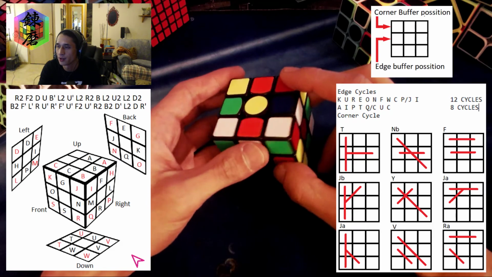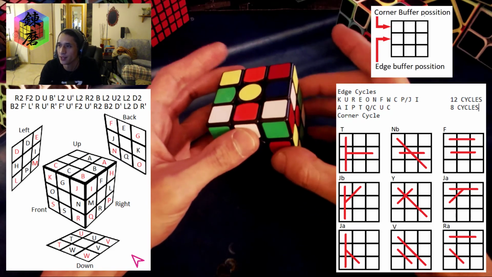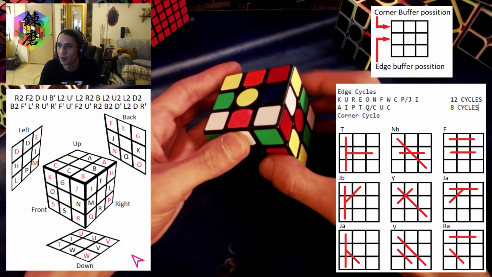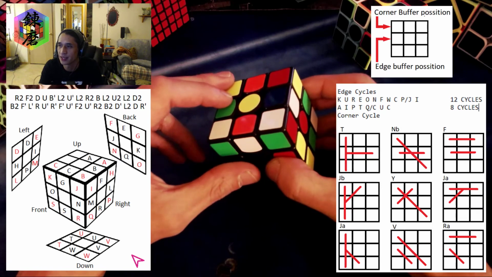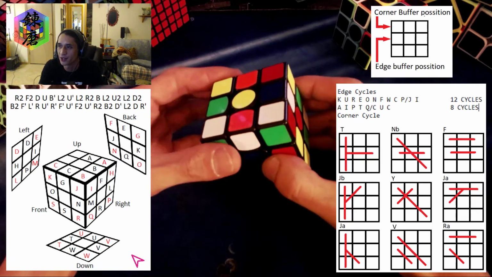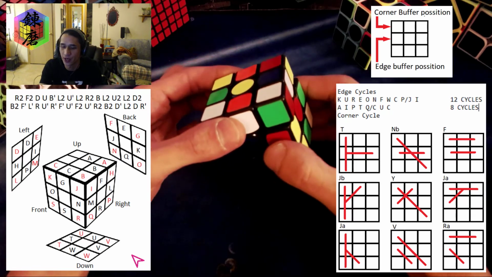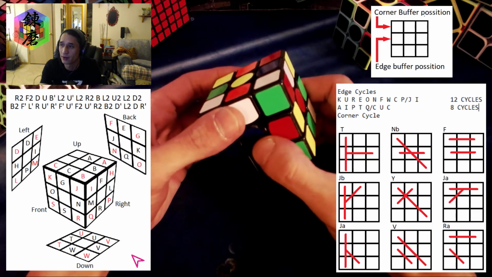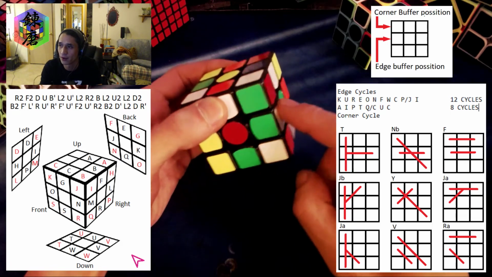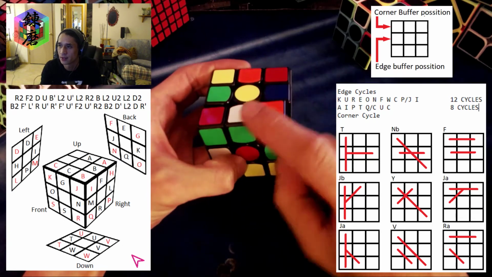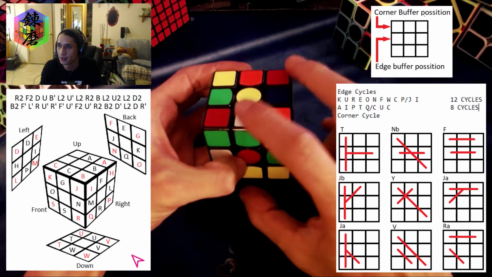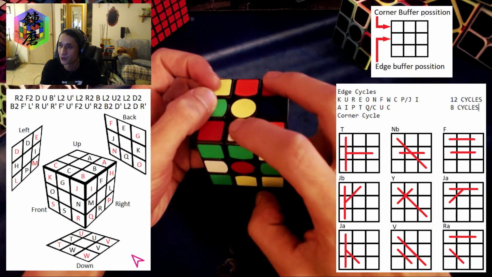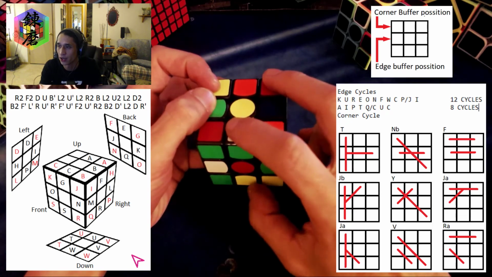Actually, we could do it like this. Since this is already facing up and we just have to worry about this one, and remember, we don't want to interrupt these because these are our buffer positions, we'll just do a D prime or D wide prime, right? So now our face is here, and then we'll do an F prime. So now our piece is here. So now our two target pieces that we're shooting to are our corners here and our edges here.